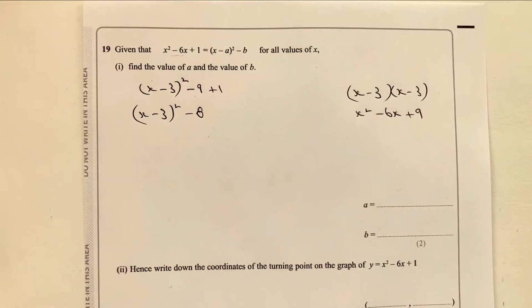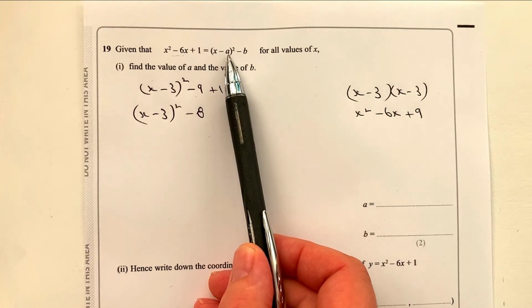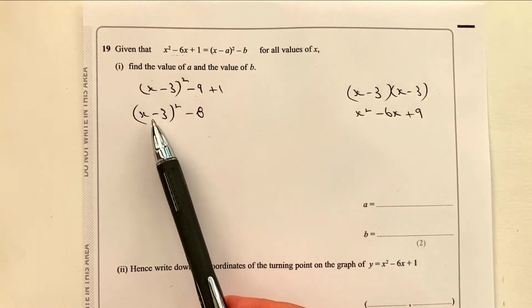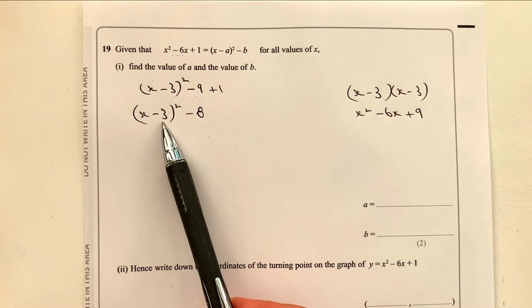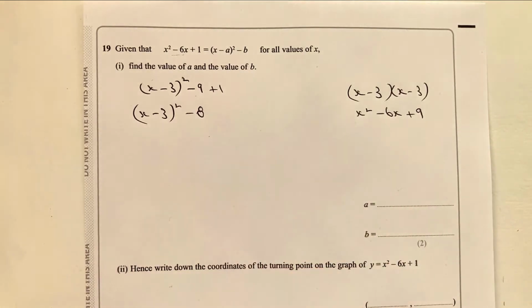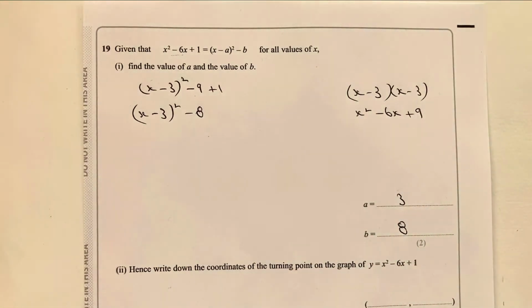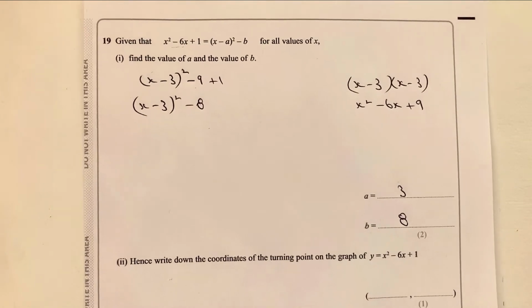So I've got two values: a, which is 3, and b, which is 8. So it's 3 and 8. That would be it for the start of the question.